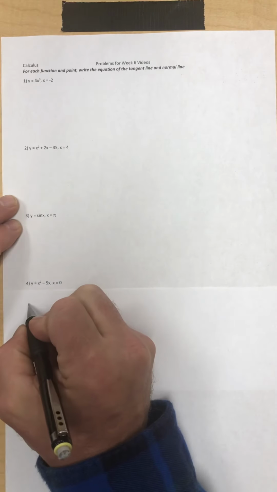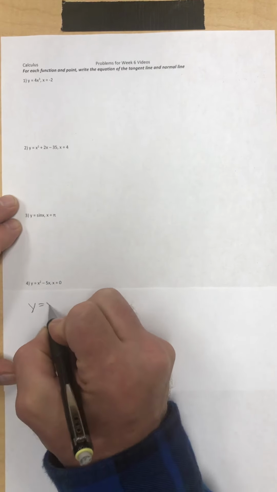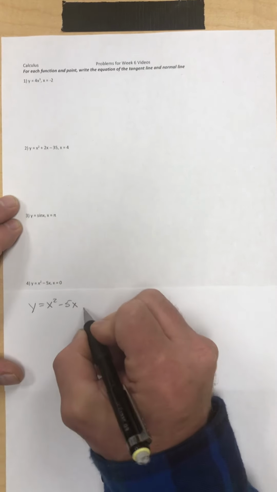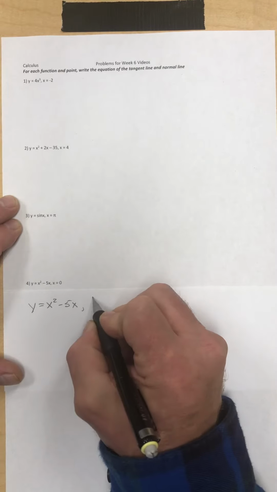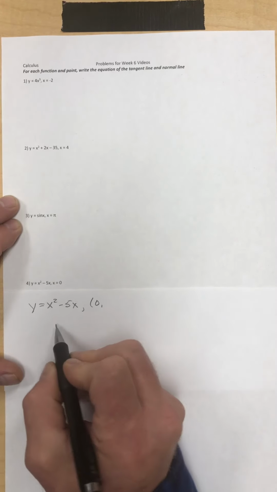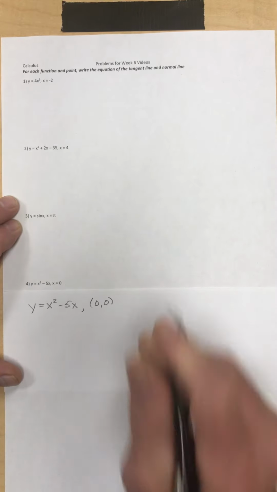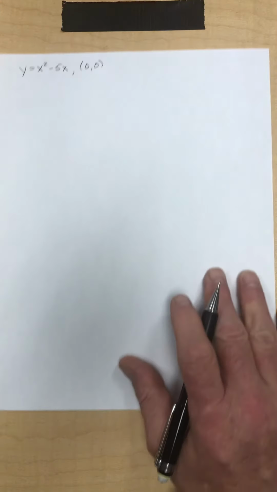All right, guys, last problem. Let's see what we got going on. Y equals x squared minus 5x, and that's happening at x equals 0. So if you look, when x equals 0, y is 0. So this is going through the origin, which I already knew.